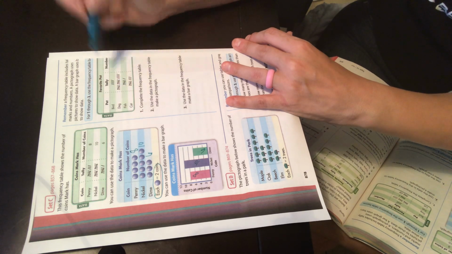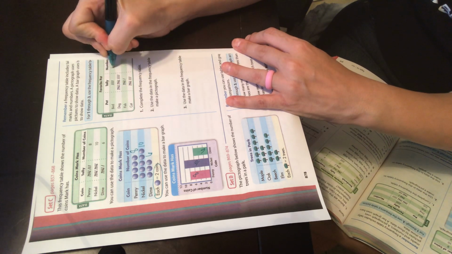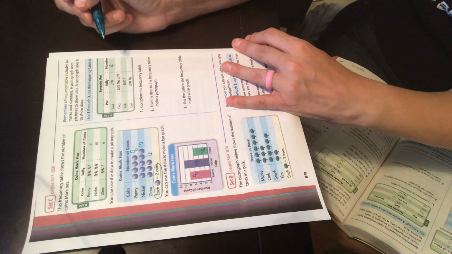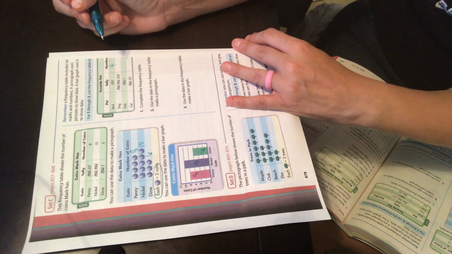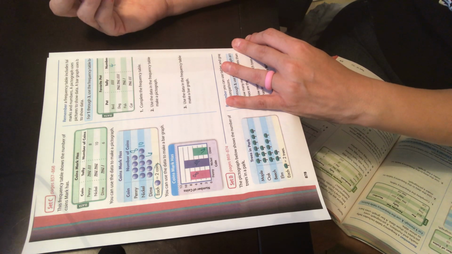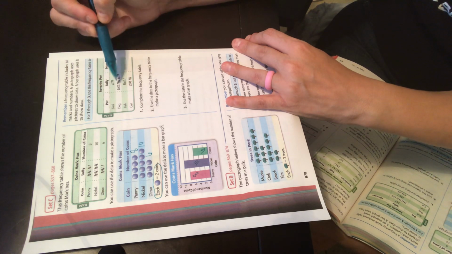So if I look at birds, how many tally marks do I have? That's right, that's 4 tally marks. Not very many people have birds for pets, right? We kind of know that as 4th grade. So now these we're going to count by 5.